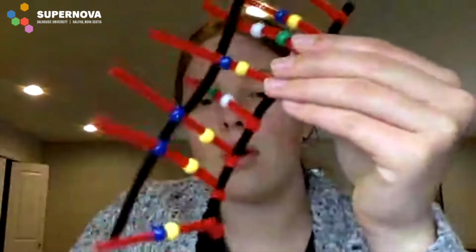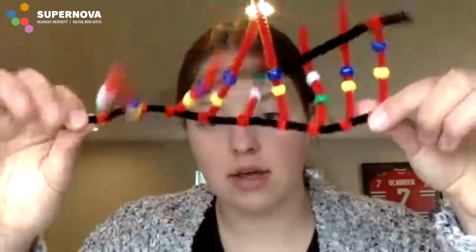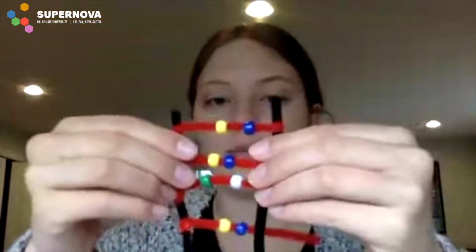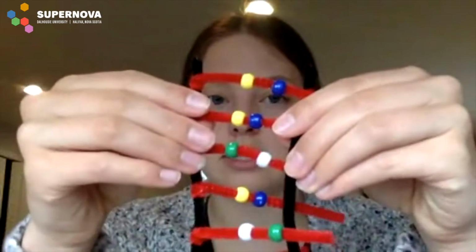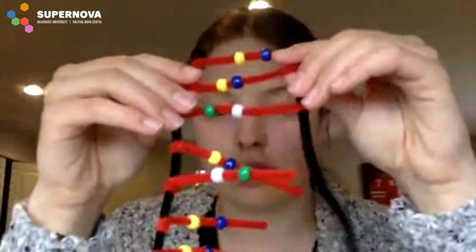Yeah, so it's not going to be perfect, don't worry about that. Okay, so now I have finished one side. You guys can see the other side is not connected yet, so you're going to go through. And this is where you want to make it so that it stays straight, so you don't want to have a curved end.